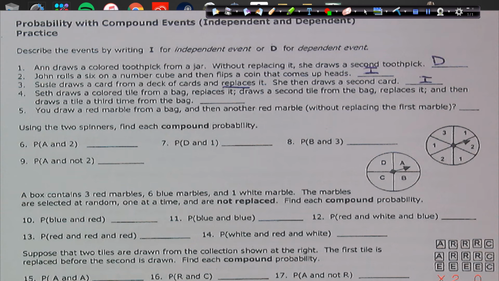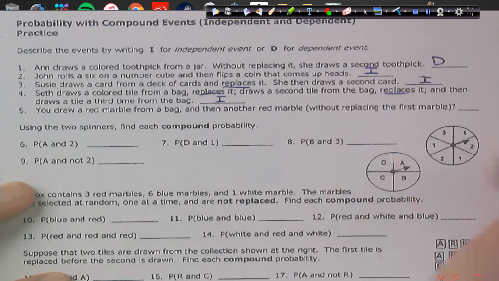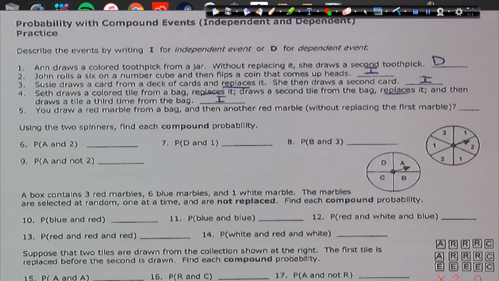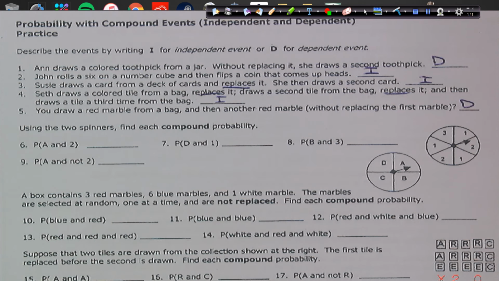Seth draws a colored tile from a bag, replaces it, draws a second tile from the bag, replaces it, and then draws a third tile. Again, every time we're replacing it, we remain independent. You draw a red marble from a bag, then another red marble without replacing the first: dependent. The probabilities change. Okay? Using the two spinners, find the compound probability of each.